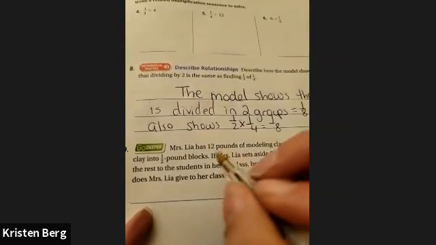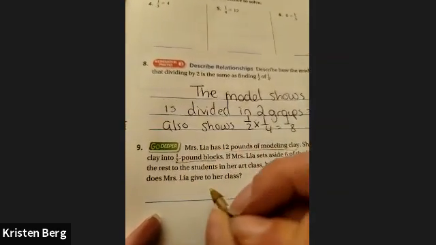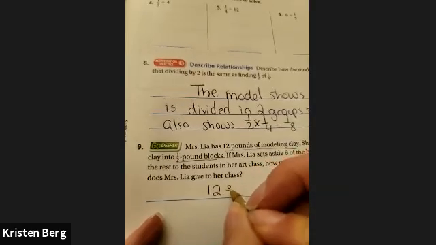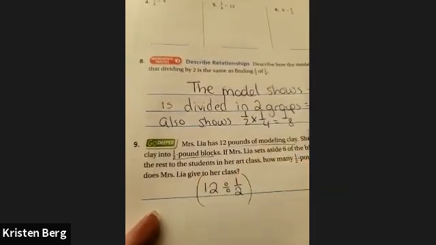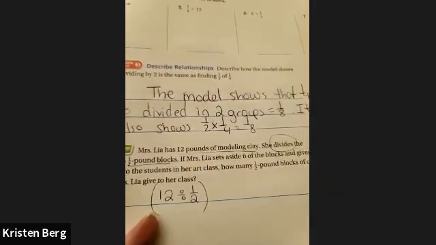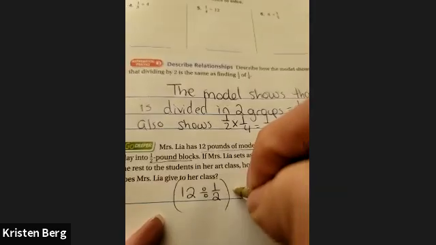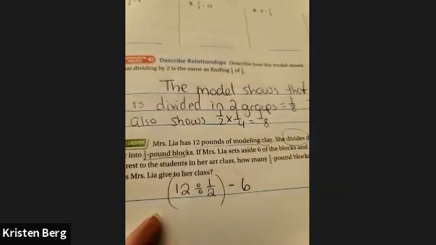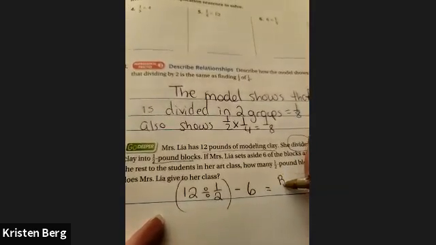All right, so it says she has 12 pounds of modeling clay, and then she's going to divide this into half-pound blocks. So that would be taking 12 pounds and dividing them into half pounds. So how many half pounds go into 12 is what it's saying. And then it says, if Mrs. Leah sets aside 6 of the blocks and gives the rest to the students, that means you are going to be subtracting 6 away from that, and that's going to give you the blocks for students.